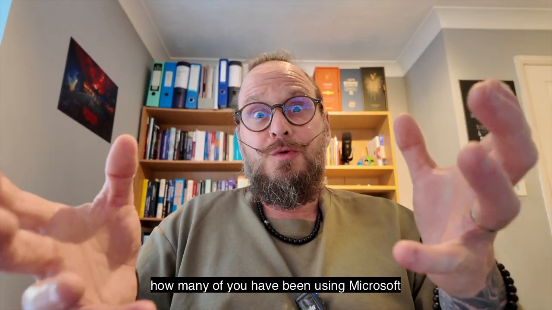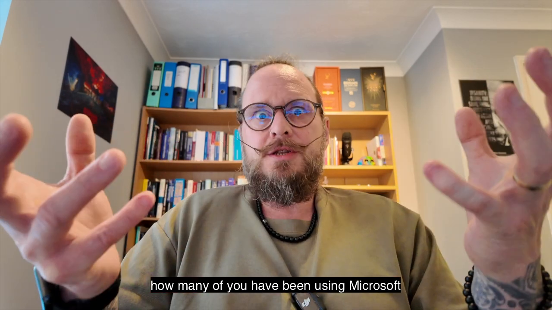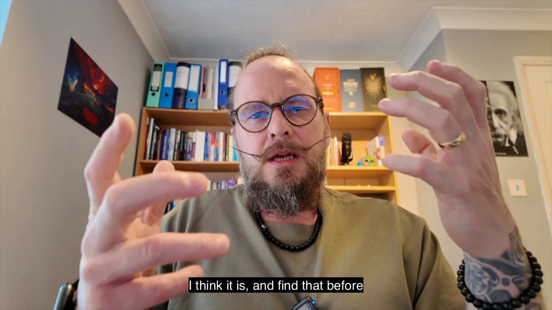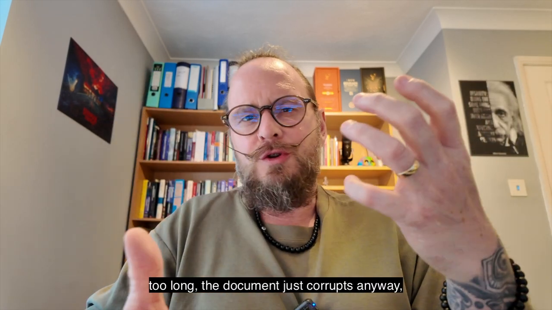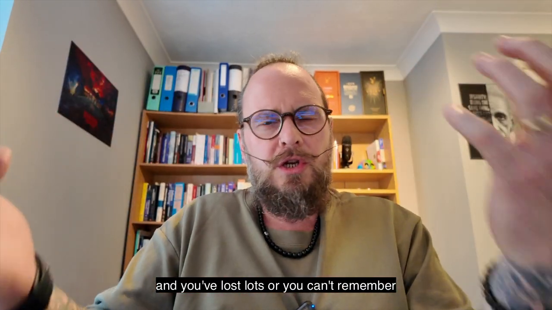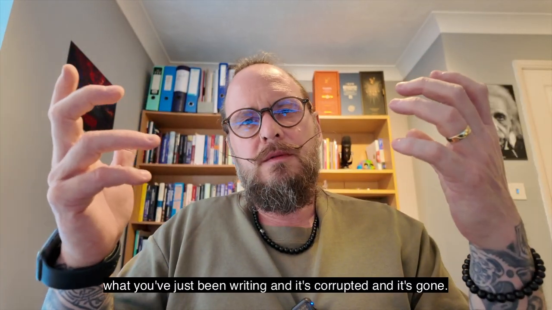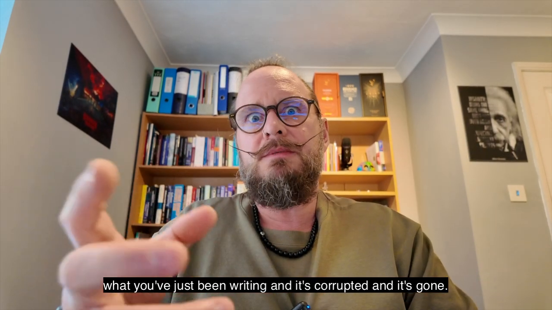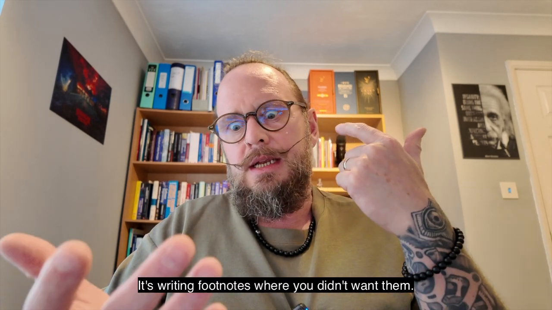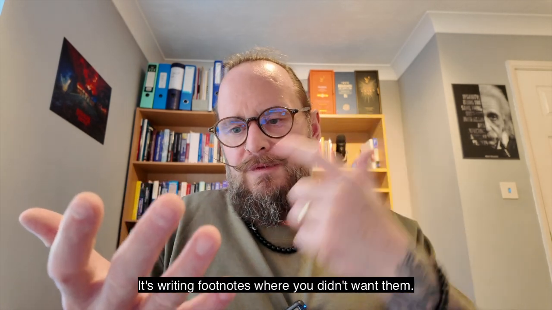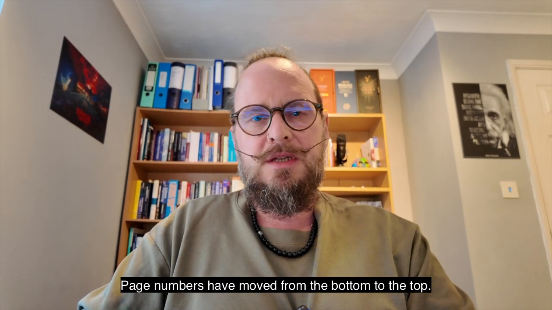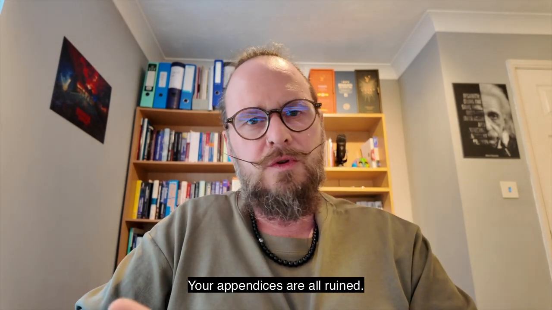How many of you have been using Microsoft Word or Apple's equivalent, Pages, I think it is, and find that before too long the document just corrupts anyway, and you've lost lots, or you can't remember what you've just been writing, and it's corrupted and it's gone. The fonts are gone, your hyperlinks are gone, it's writing footnotes where you didn't want them, page numbers have moved from the bottom to the top, your appendices are all ruined.